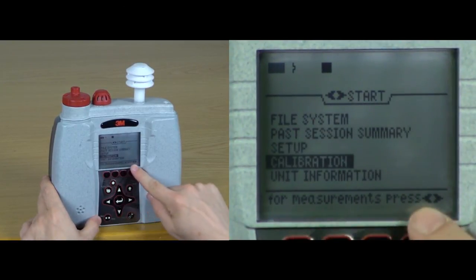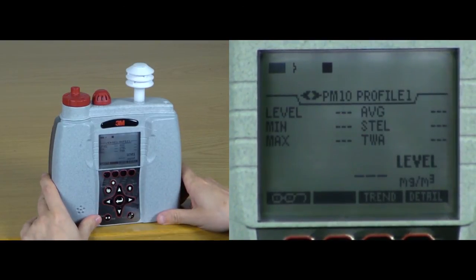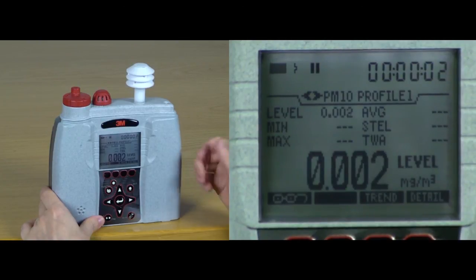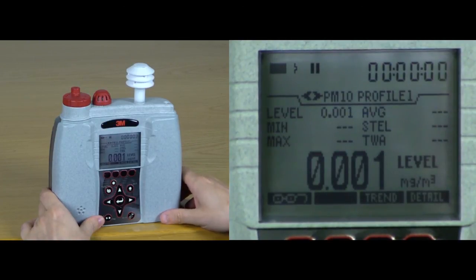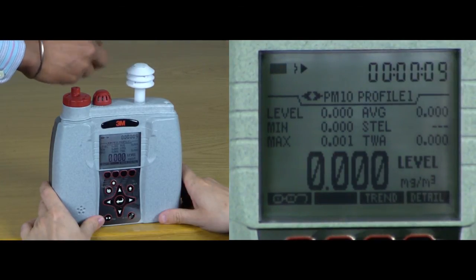For measurements, press the arrow keys. So here we go onto our first measurement screen, which is for particulates. This is currently set to PM10. We're going to start running a session, and you can now hear the pump has started, and we are getting some baseline measurements. We will now introduce some more particulates to the atmosphere, and these will register on the device.